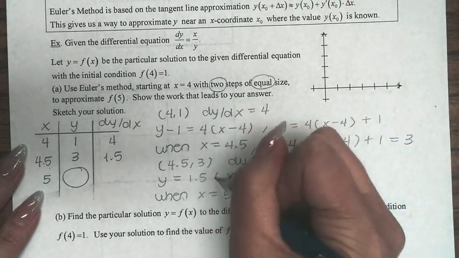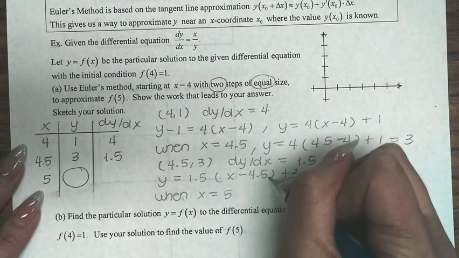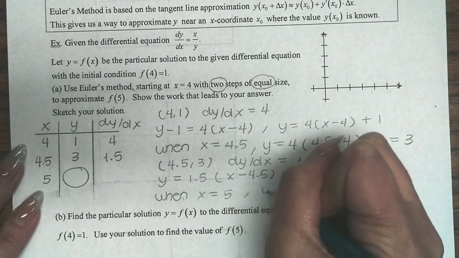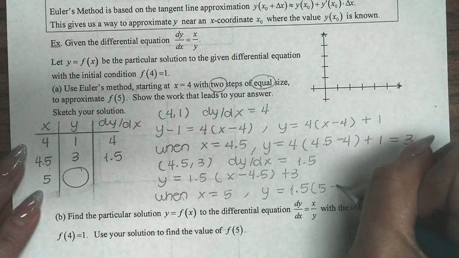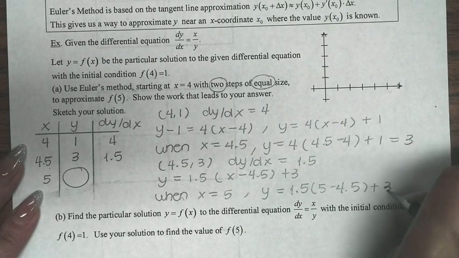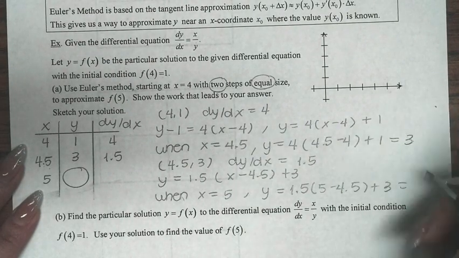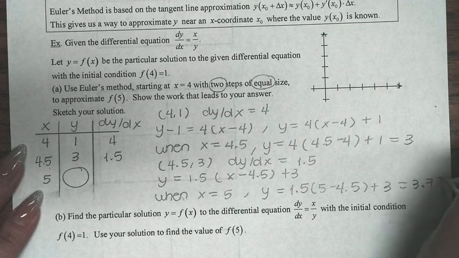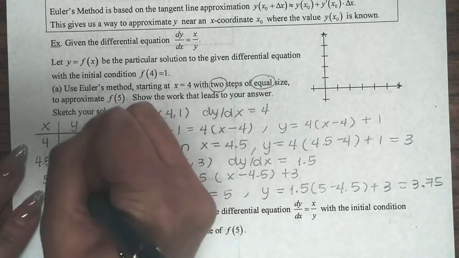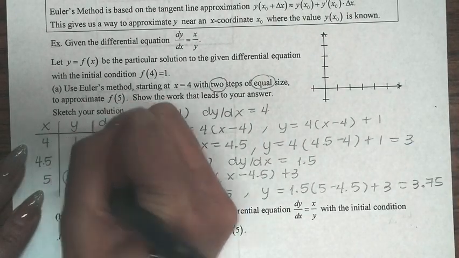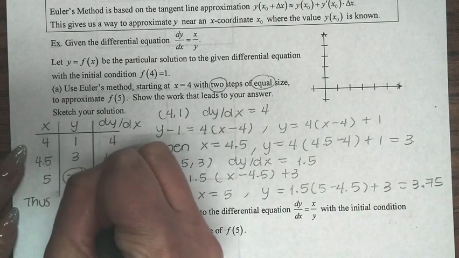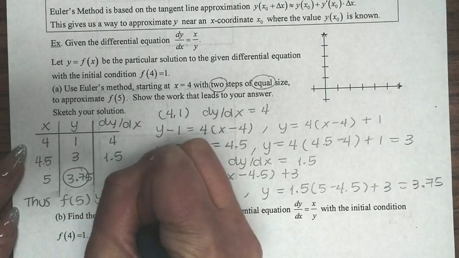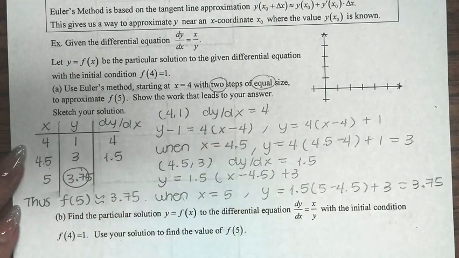Well, you're going to plug 5 into the new point slope formula. So y is going to be equal to 1.5 times (5 minus 4.5) plus 3, and this one is going to be the beautiful number of 3.75. So 3.75 is the number that we wanted, and we are done. Thus, f of 5 is going to be approximately 3.75 according to Euler's method.